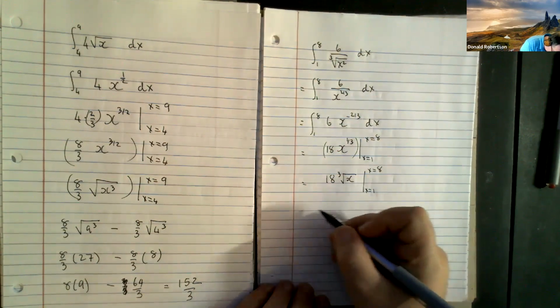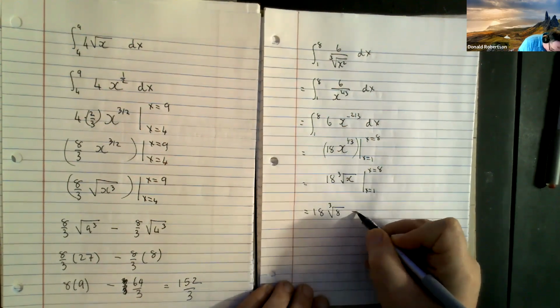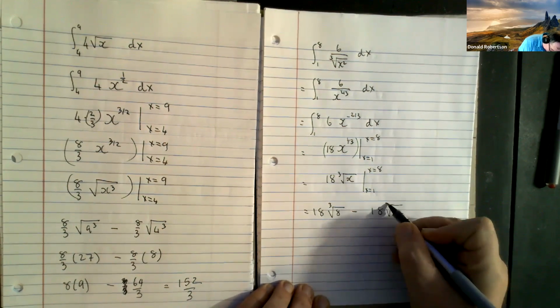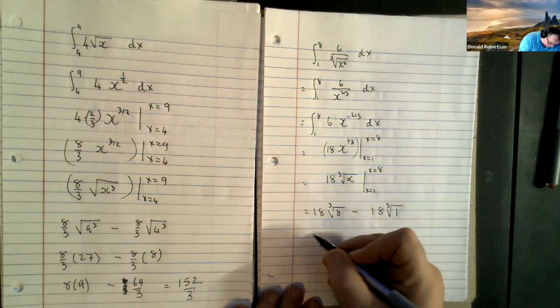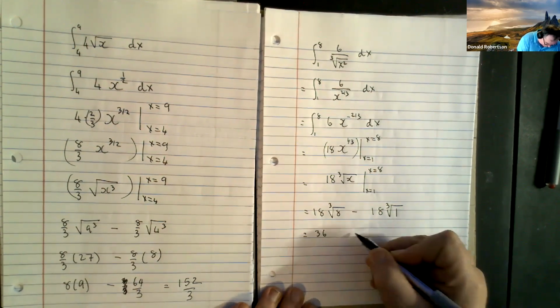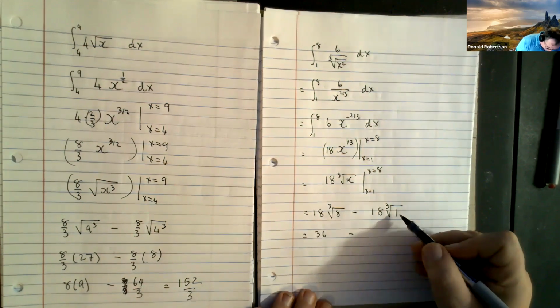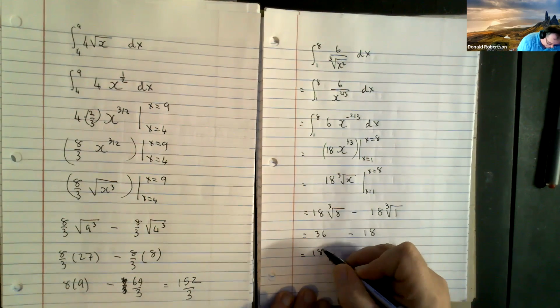Now, at this point, we can do 18 times the cube root of 8 minus 18 times the cube root of 1. But the cube root of 8 is a nice number, it's 2. 18 times 2 is 36. And the cube root of 1 is 1, so 18 times 1 is 18. And there's our answer.